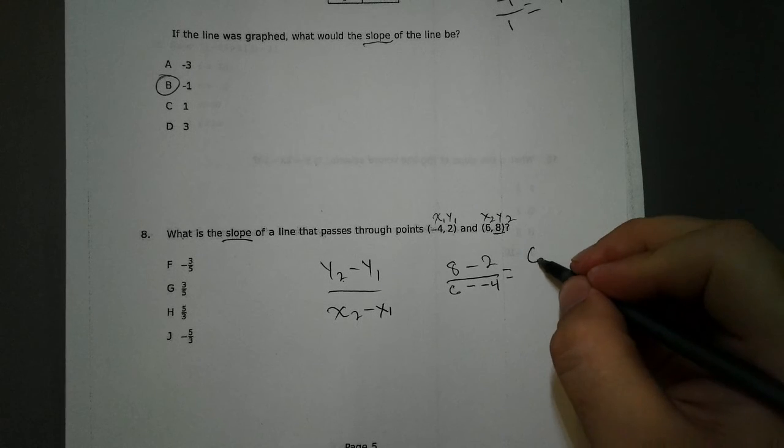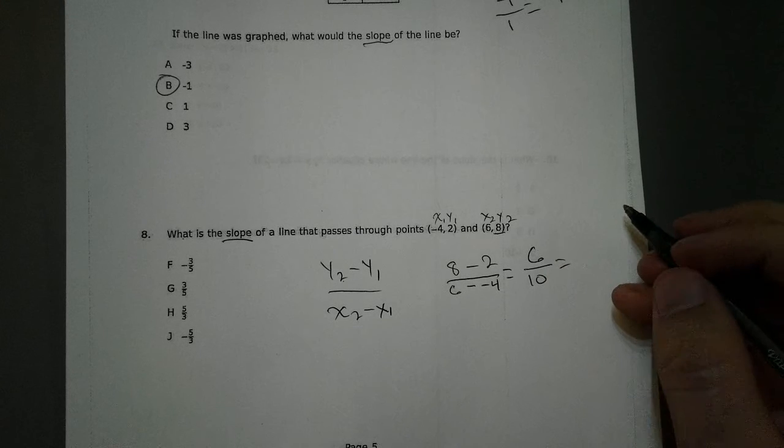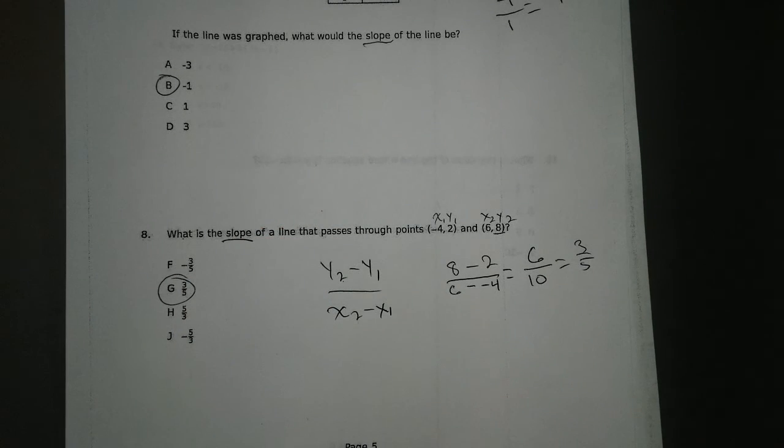8 minus 2 is 6. 6 minus -4 is 10. 6 over 10 reduces down to 3 over 5, which is G.